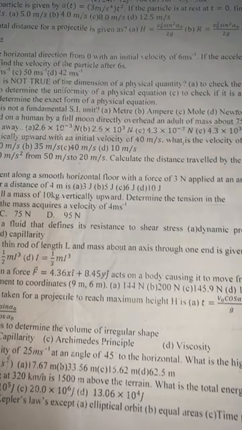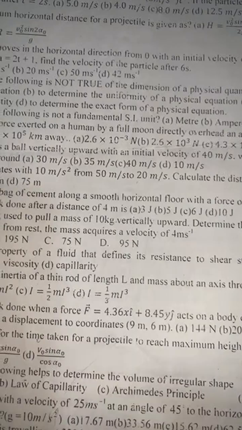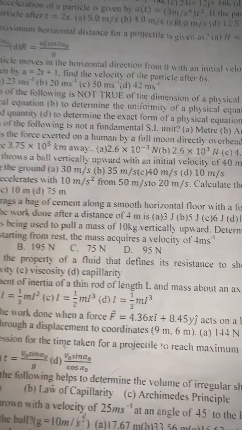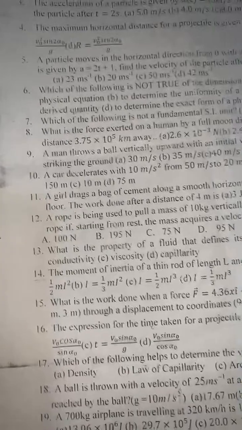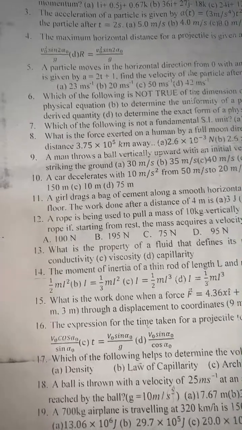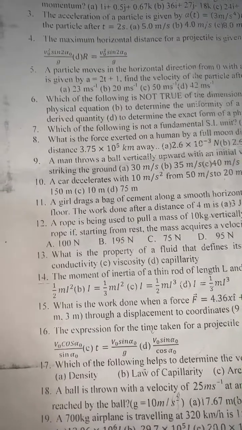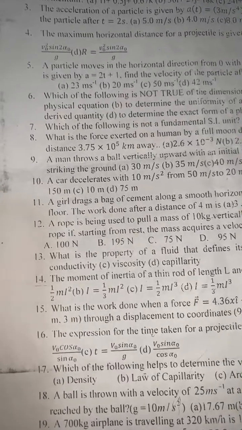Let me solve more problems. More problems. Please look at that question 11. What is the answer? Go through question 11 for me. Go through question 11. And give me 1 second, please.